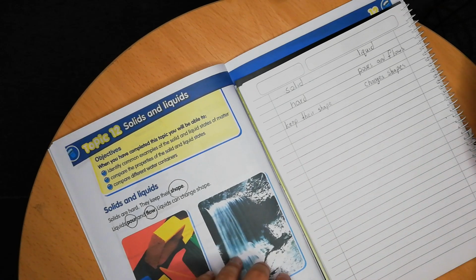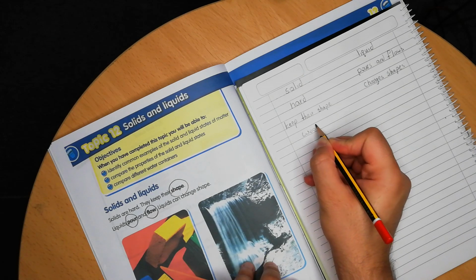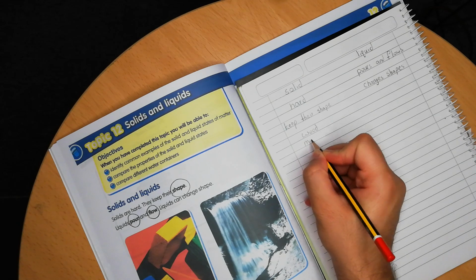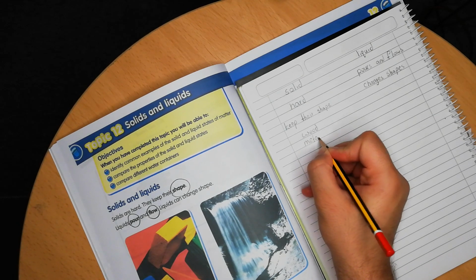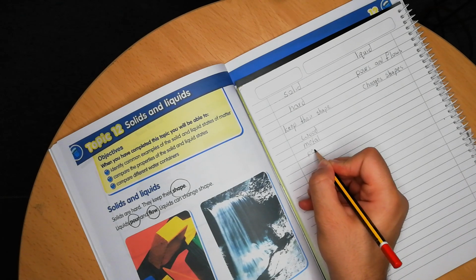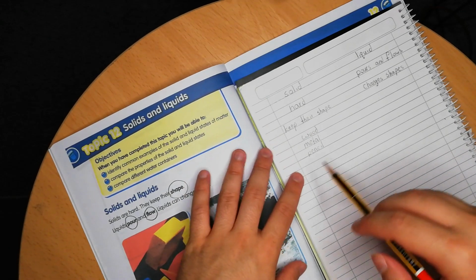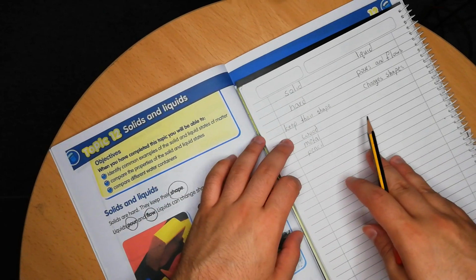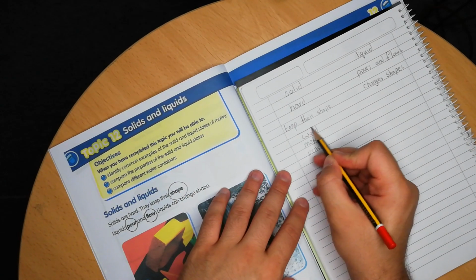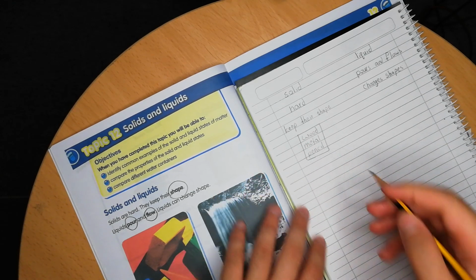Now, what's solid? This is wood. So wood is solid. What else is solid? Metal. What else? Pencil. So these are all solids. These are things that do not change shape and are hard. So these are hard and they keep their shape. So let's put a rectangle over them so it's very clear.